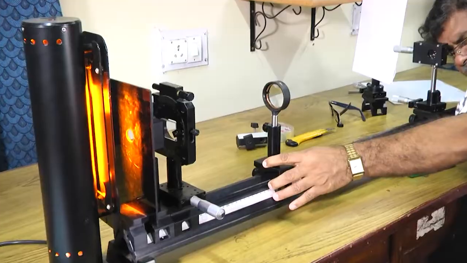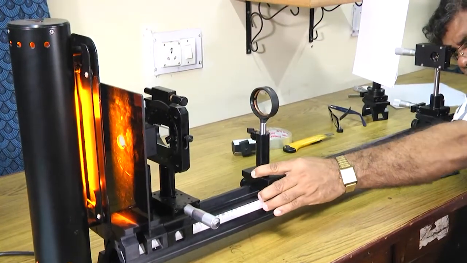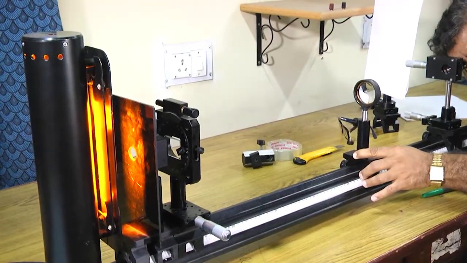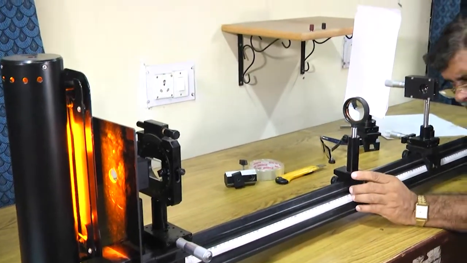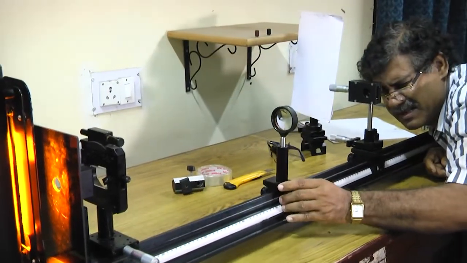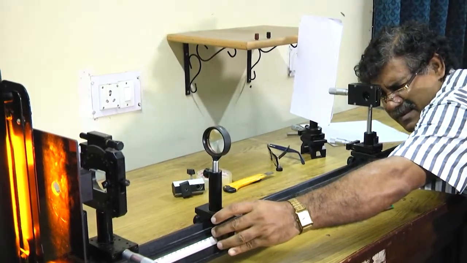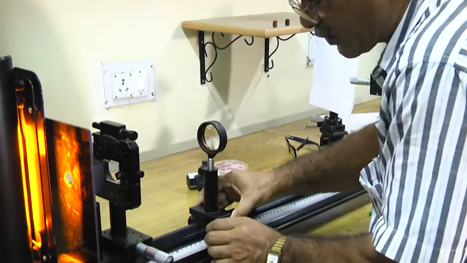The light is creating a problem in seeing this. Actually you have to find two positions.